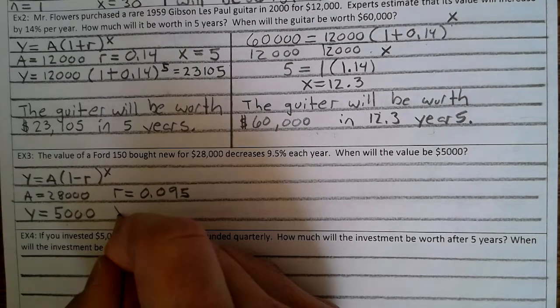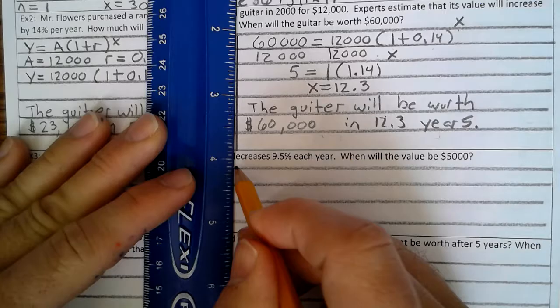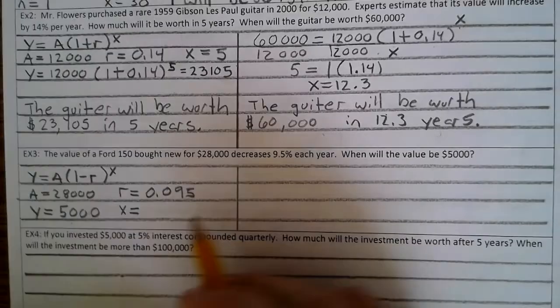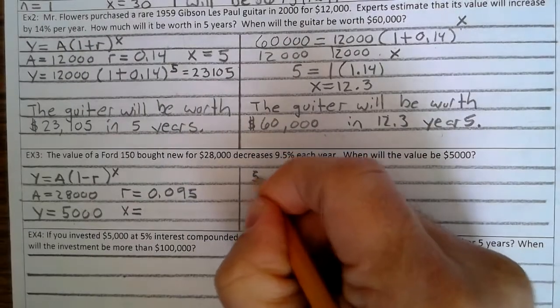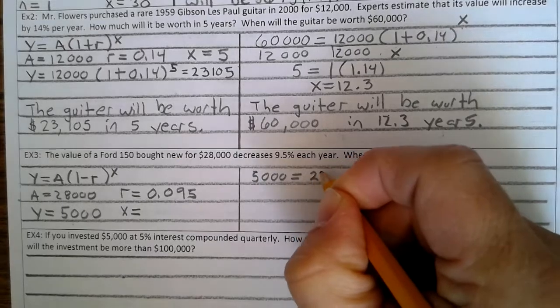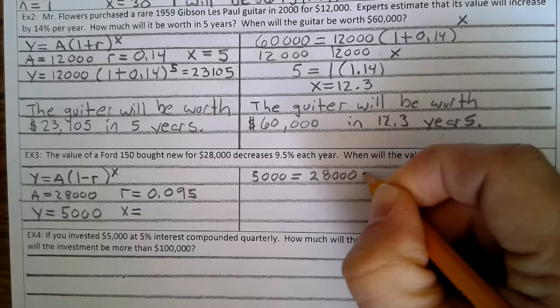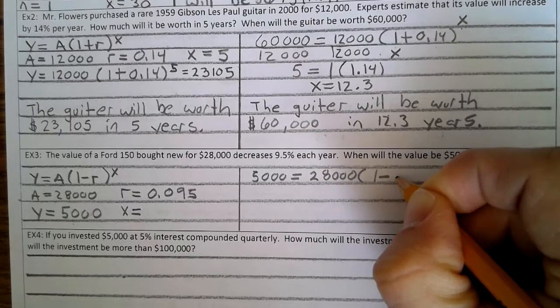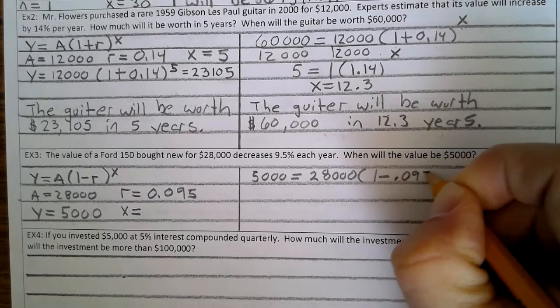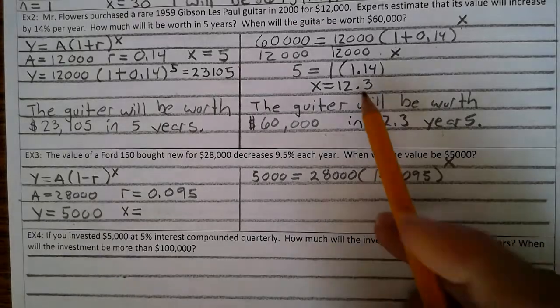So we have 5,000 equals 28,000(1 - 0.095)^x. Now you can see here that the work is going to be the same as example 2, so we're going to divide both sides by 28,000.